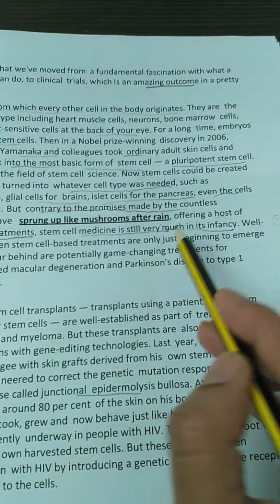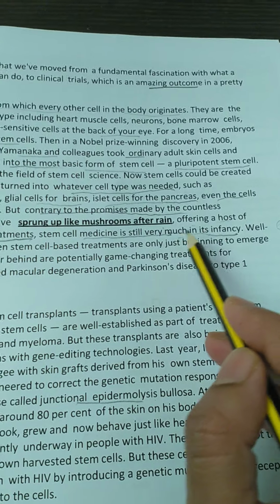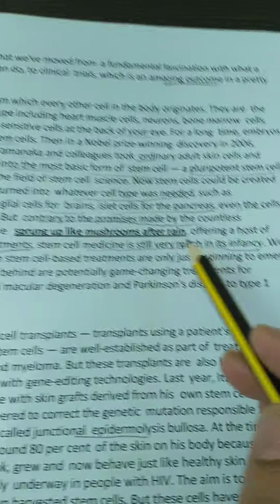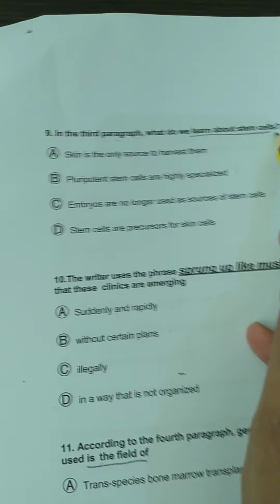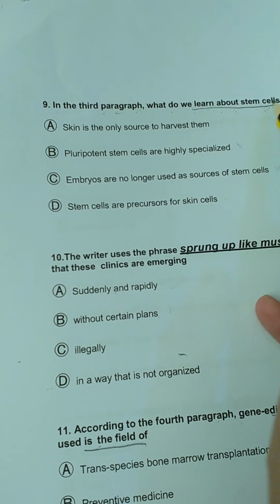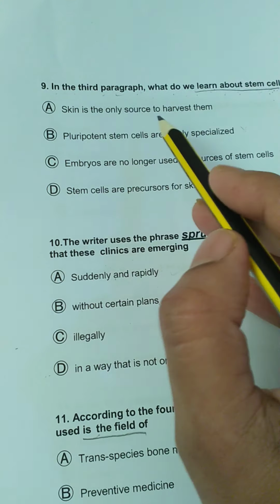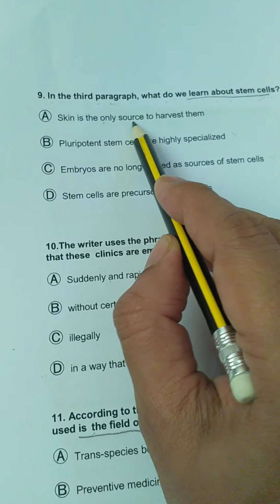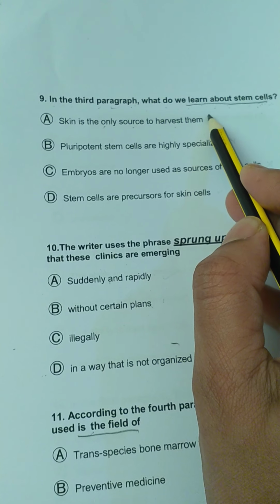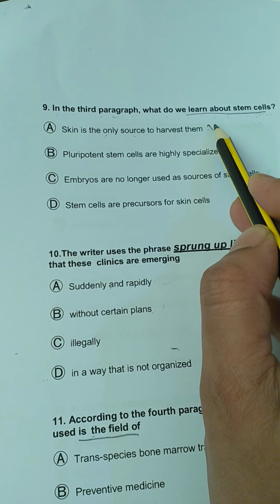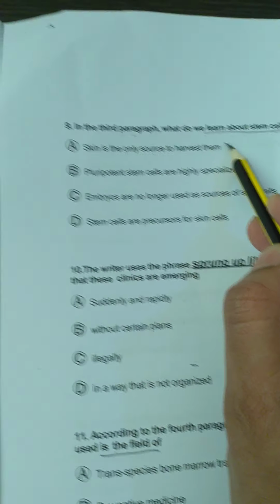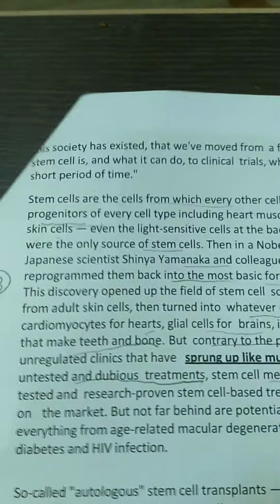So for the third paragraph, the question they are asking is, what do we learn about stem cells? So they're asking about the stem cells. So let's see the options. What we read already: skin is the only source to harvest them. It doesn't look like it, but just read the extract again to make sure.